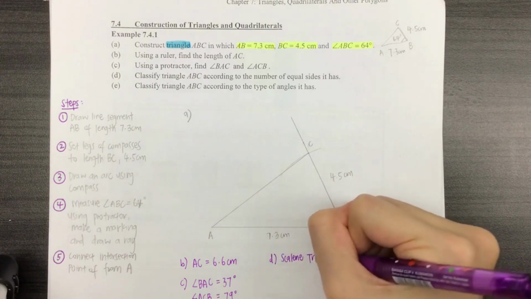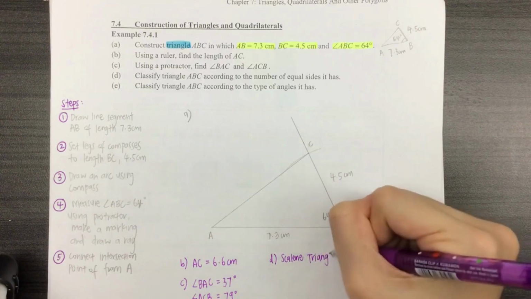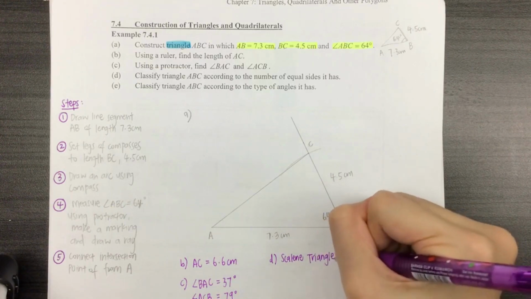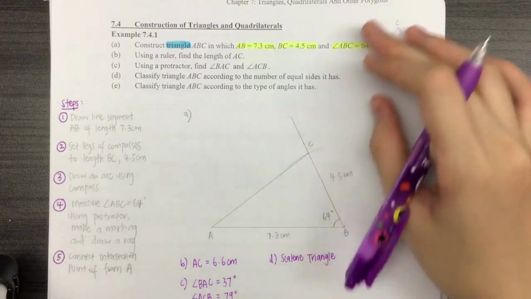Okay, this is at the first page of your notes. If you forget which triangle it is, you can go back to the first page and check.